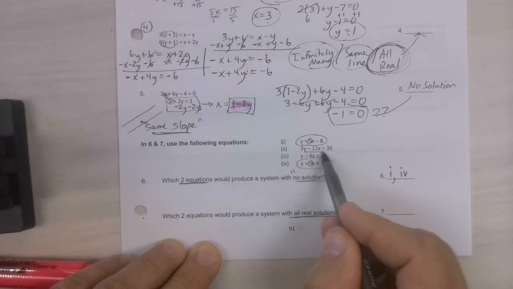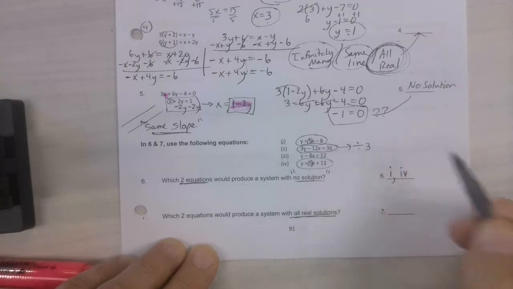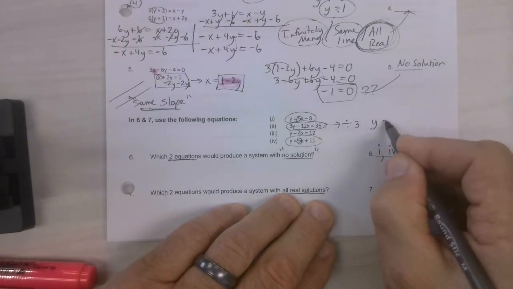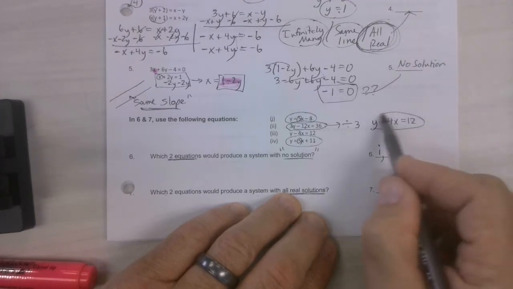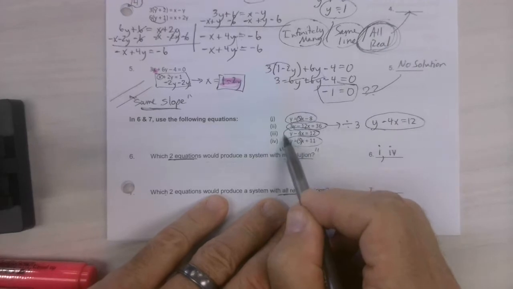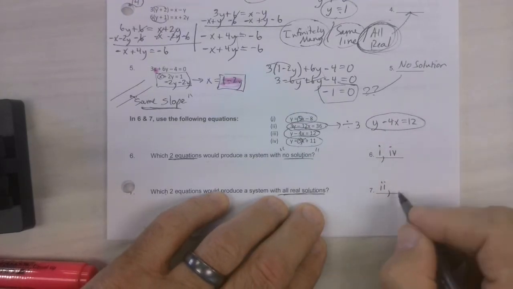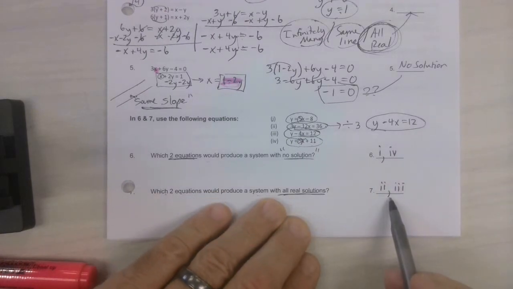So if I take a look at this one, something should jump out at me. That's divisible by 3. So if I divide all of these terms by 3, I'd get y minus 4x equals 12. And if you look, this is the exact same thing as this.